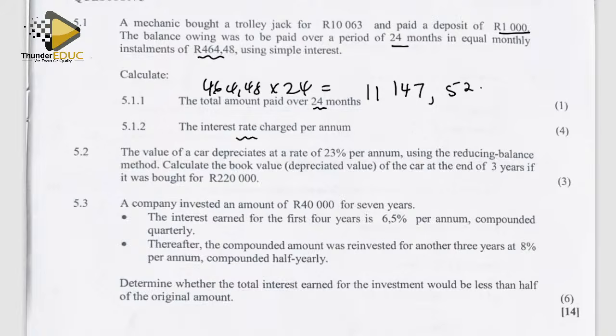Interest rate that was charged. So with the interest rate, we can, number one, start by getting the balance. Okay, so how much balance was it? So 1063 minus 1,000. So this gives us 9063. Okay, this was the balance, which is like our principal amount. This is our accumulated amount.